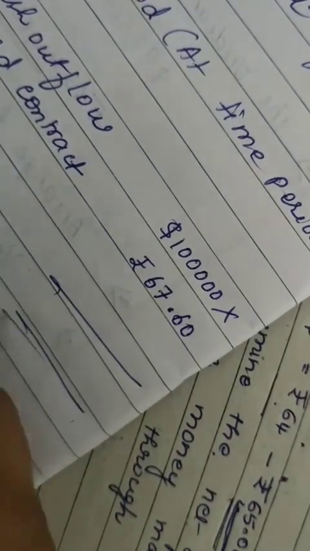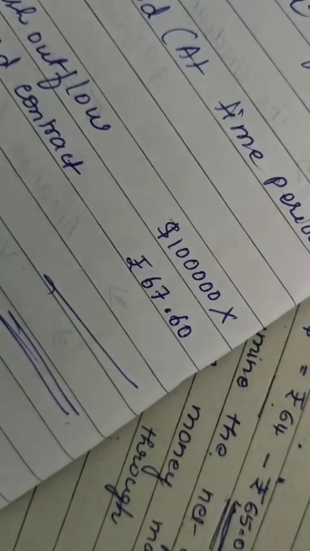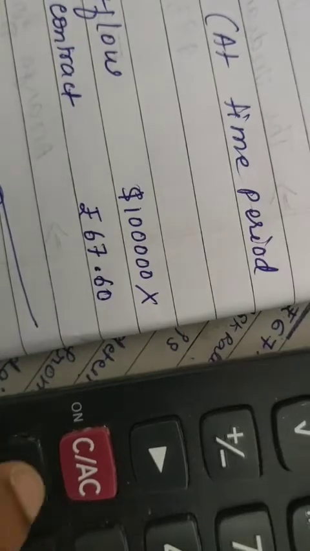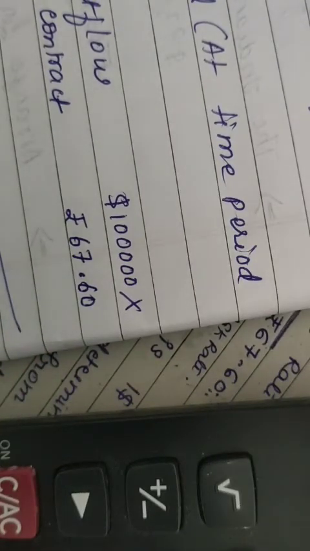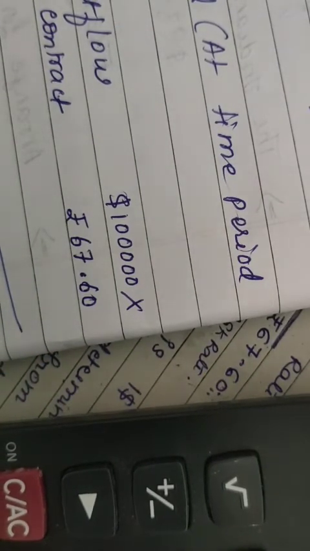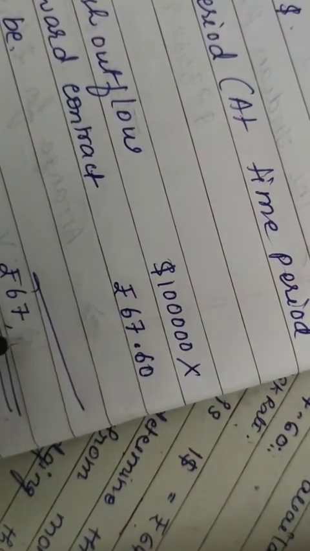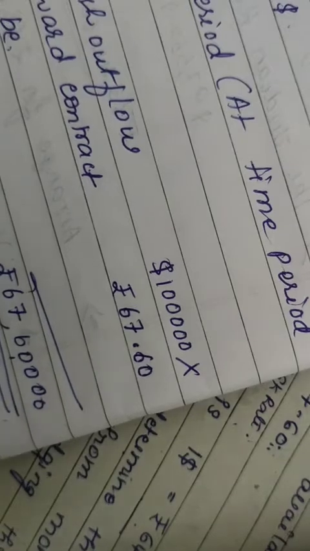So this will be rupees 67,60,000. This is the cash outflow under the forward contract.